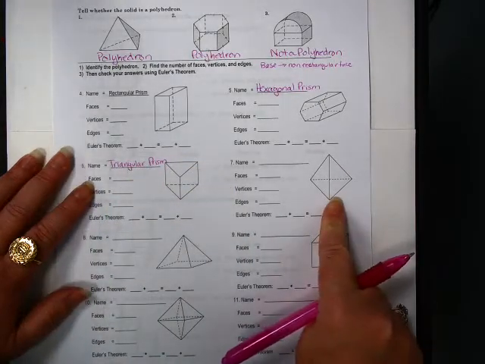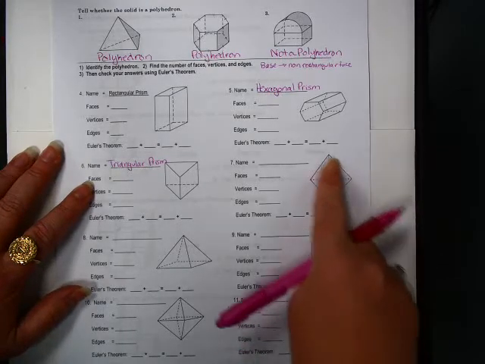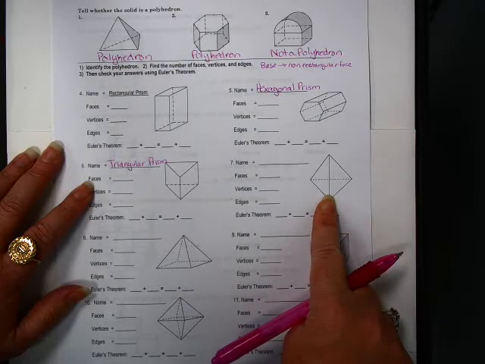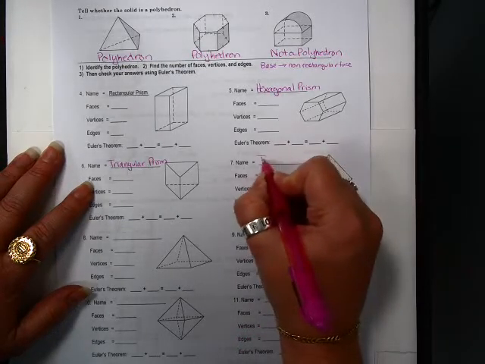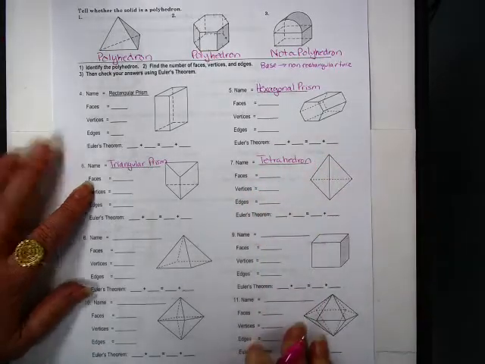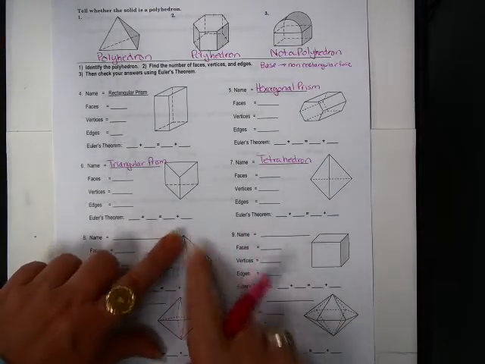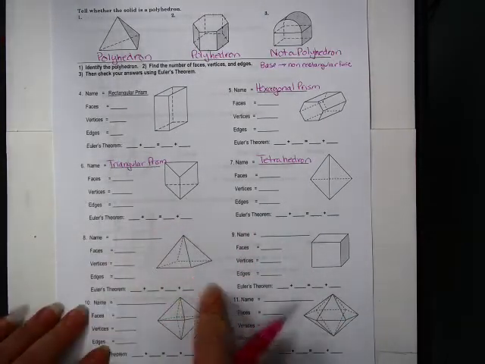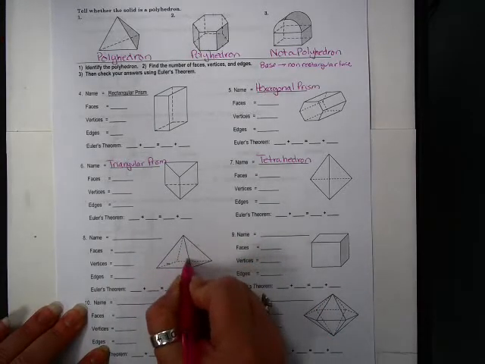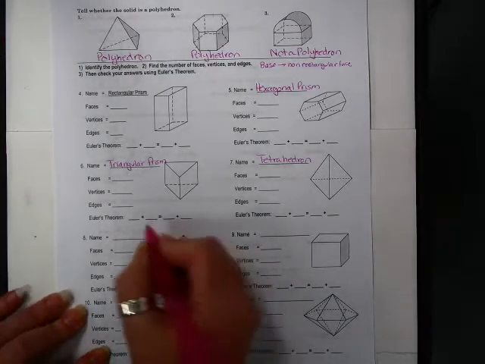This one here, we just learned about this one. This one has a special name. All the faces are the same. They're all triangles. So this one is a tetrahedron. This one, notice how it comes up to a point at the top. This one is a pyramid. And you look at the base to name it. And this one is a square. All of these sides are the same. So this is what we call a square pyramid.